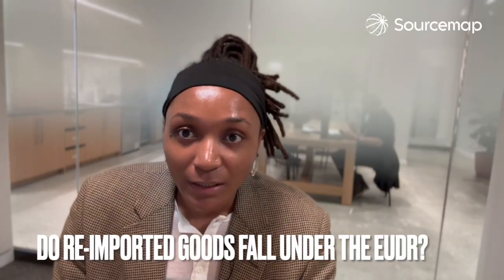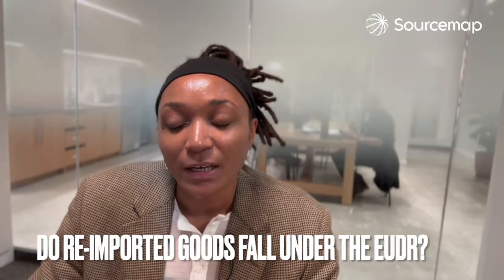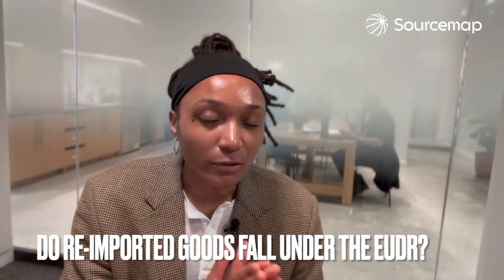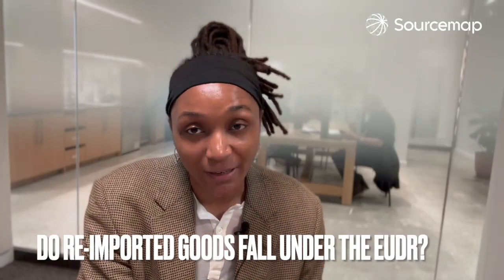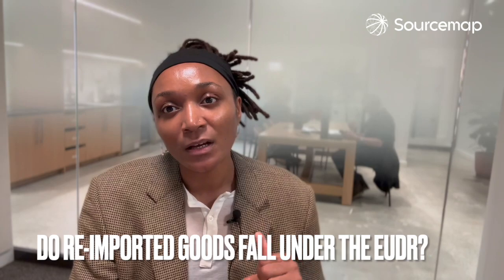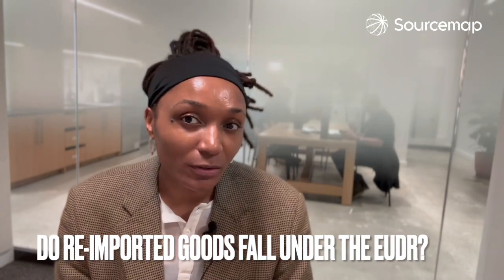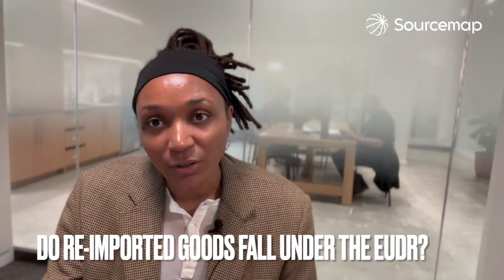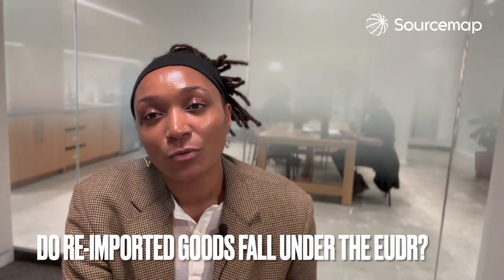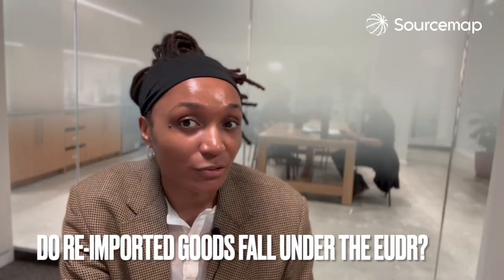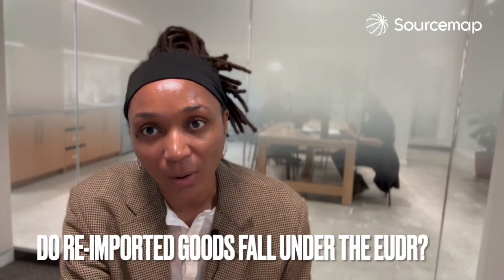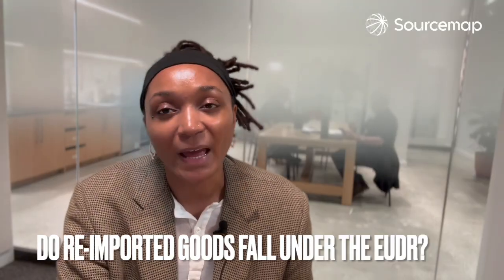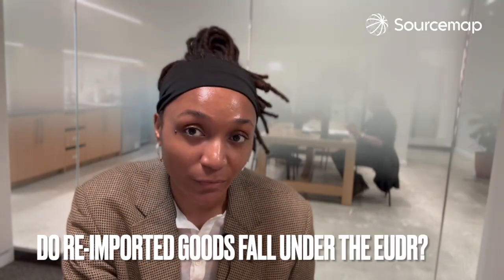What is still unclear from the guidance and FAQs is whether customs authorities in each of the member states will specifically be looking for this documentation at customs, meaning will they be using these documents to clear customs? This is less likely. The way it's worded in the guidance and FAQs is re-importers should be able to demonstrate that they have these documents upon request. So what is more likely is customs authorities, competent authorities may ask for this documentation after the fact.